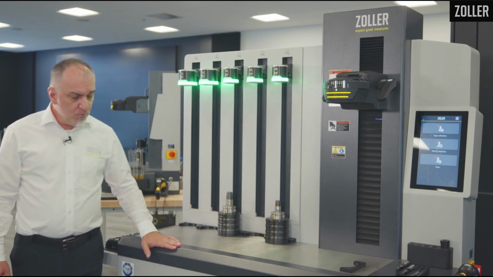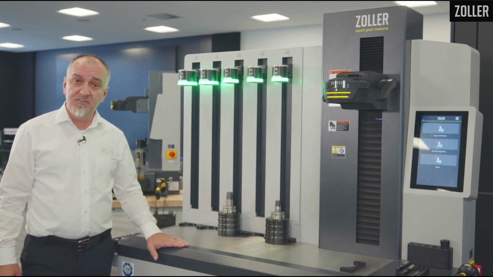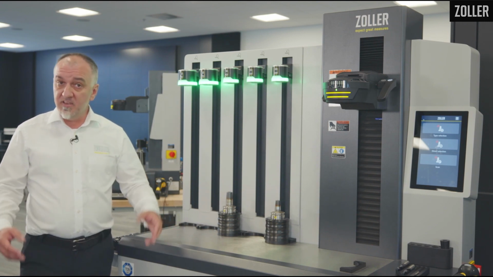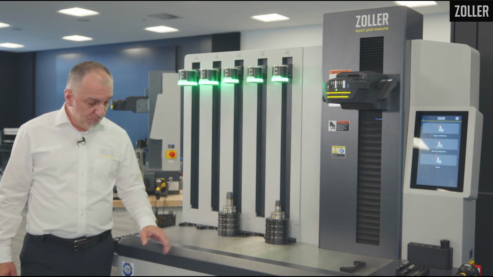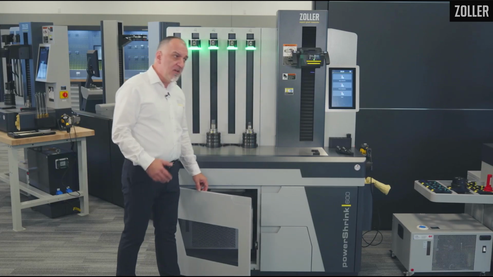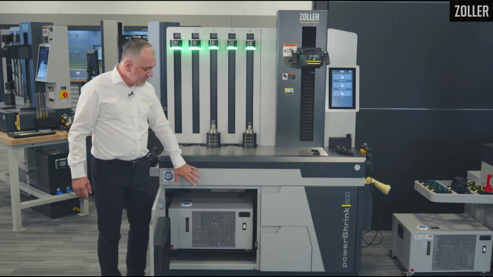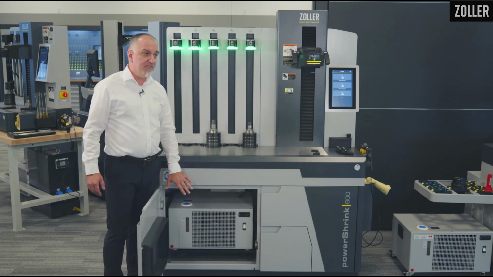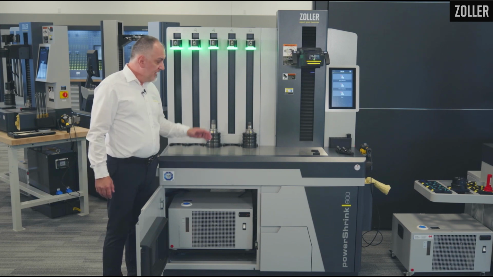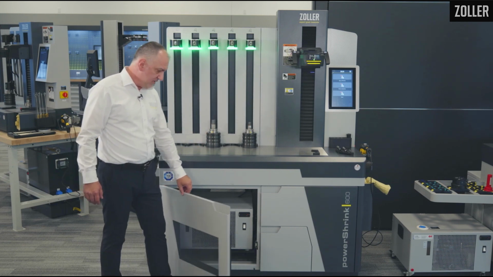Like any other unit, this unit is UL CSA certified, which makes it more efficient for your production. It is very compact and very ergonomic. Under the ZOLLER table, we have a circulating chiller that helps cool down the assemblies.